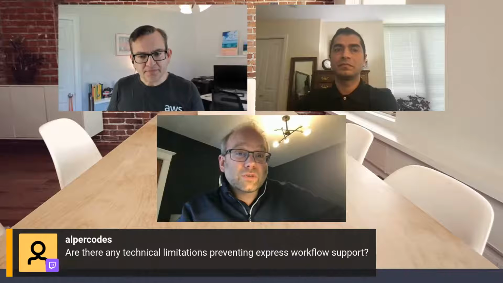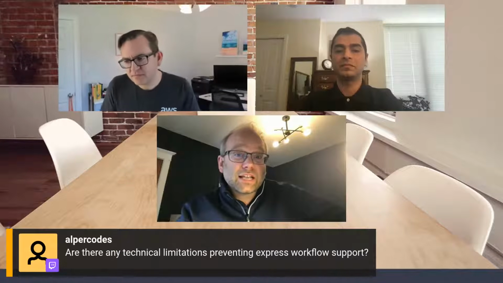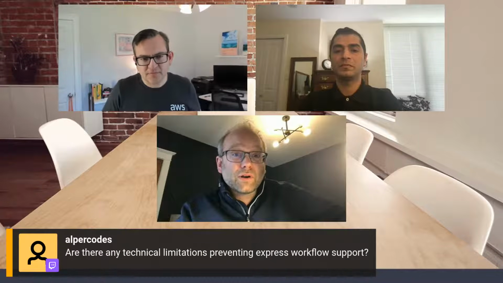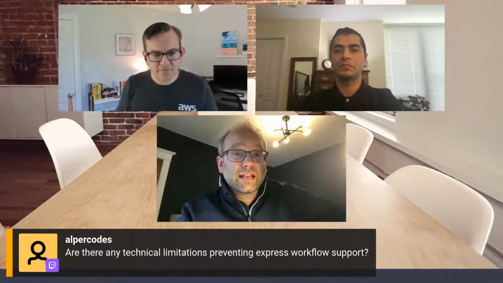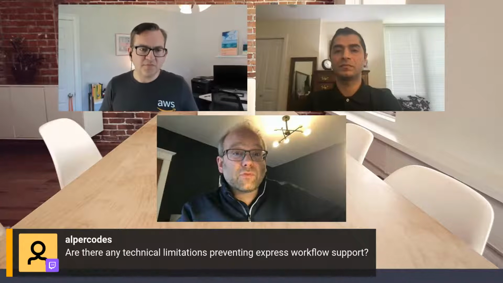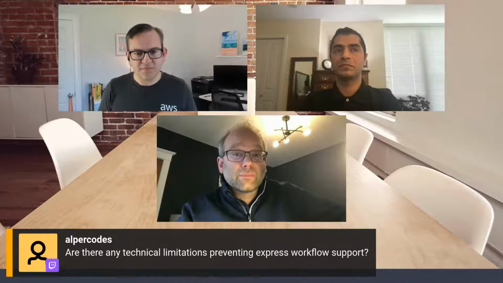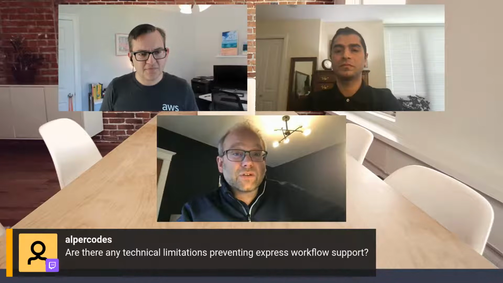The reason we can visualize the execution history for the standard workflow is because we store all of that in our service itself, right? So we have a history, we store all of the events, and we store them for 90 days, and we're able to bring them back and rebuild that execution graph for you. For the Express Workflows, the reality is we don't store the data in the service.